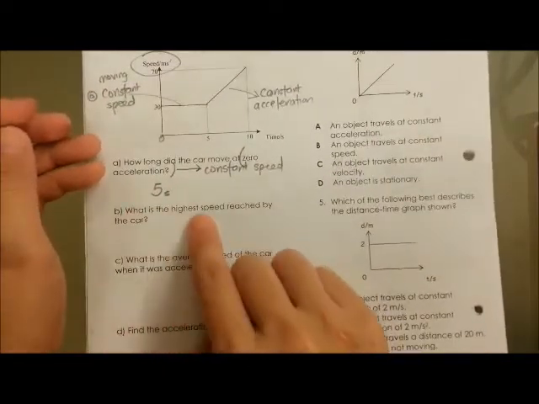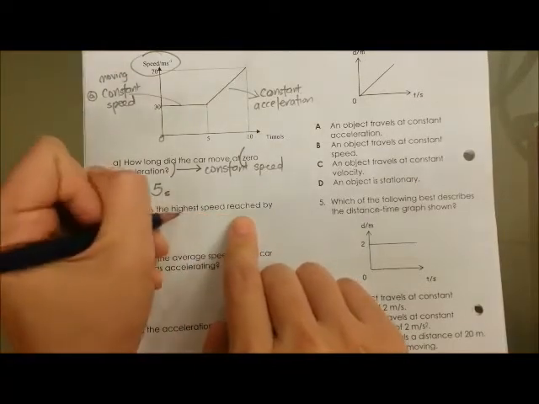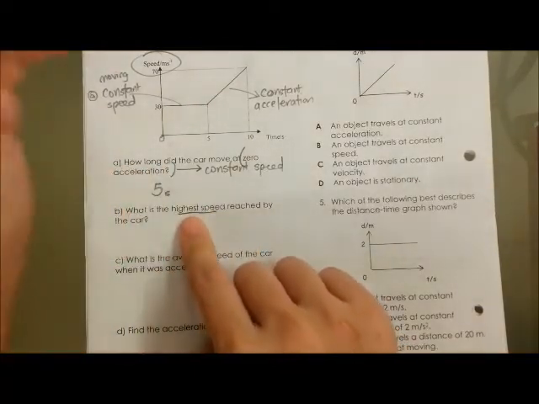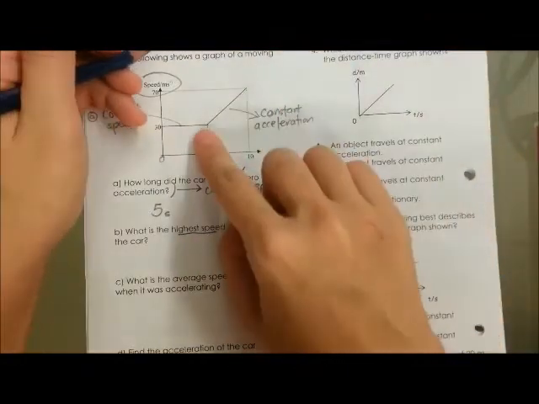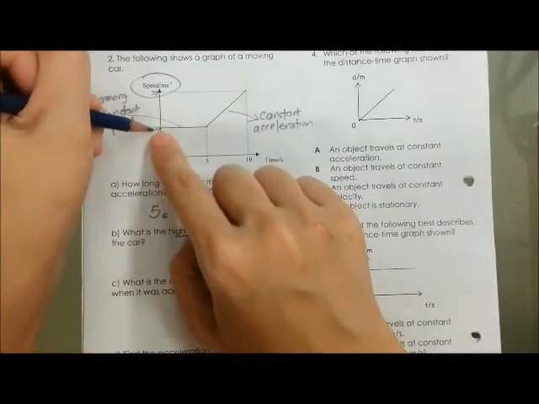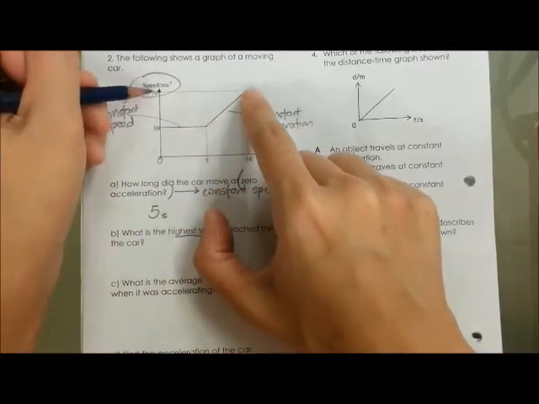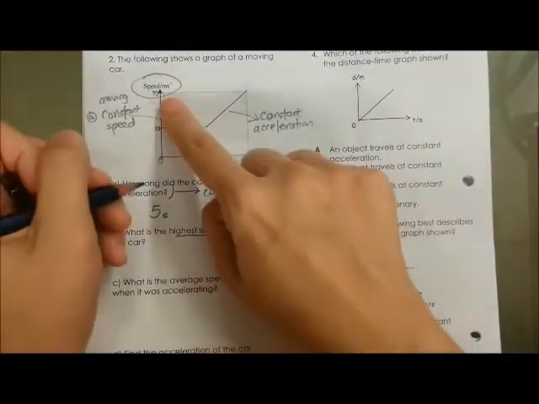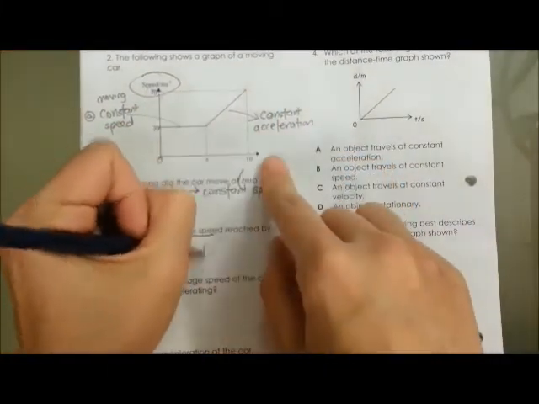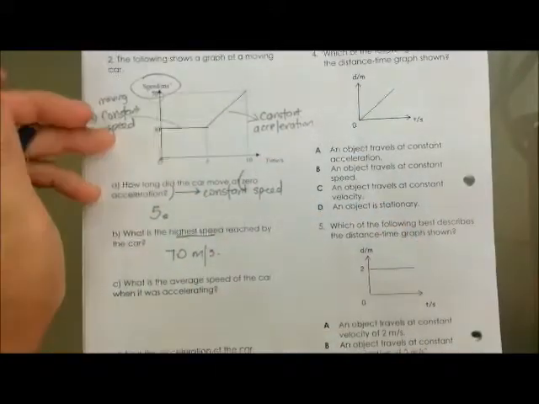Next, what is the highest speed reached by the car? Underline highest speed. Now, highest speed reached by the car, looking at this graph, is it 30? No, it increases its speed all the way to 70. So the highest speed reached by the car is 70 meters per second.